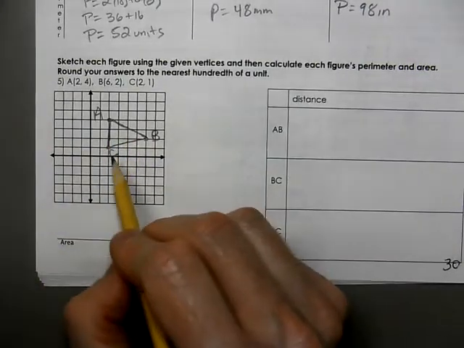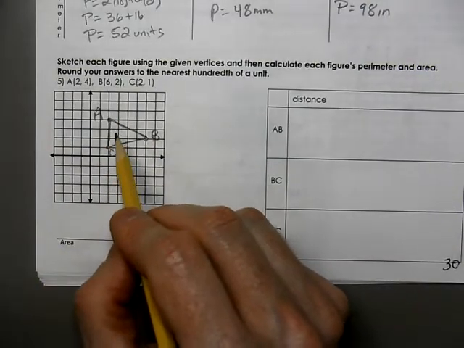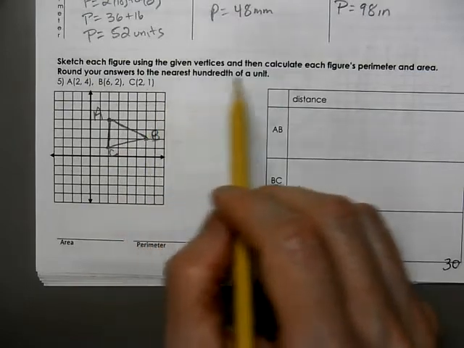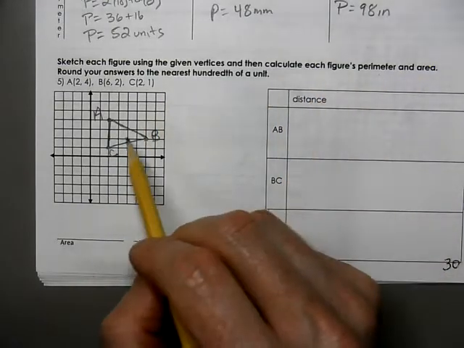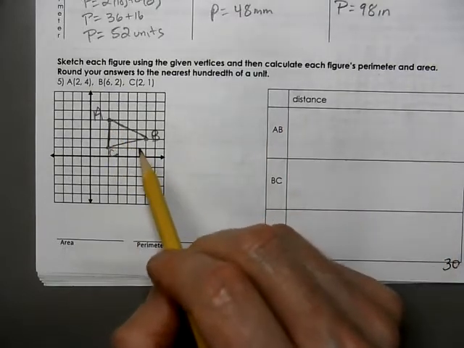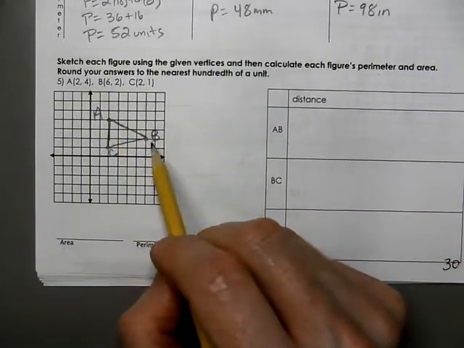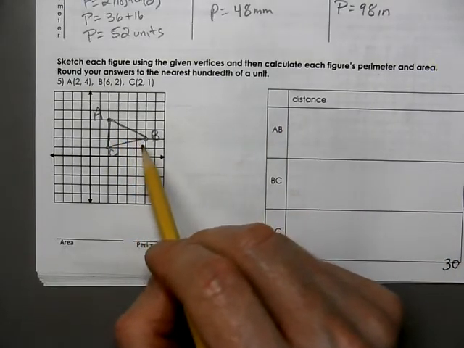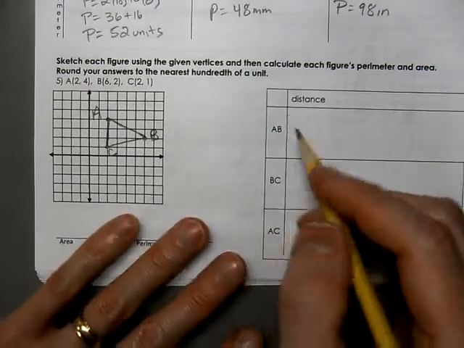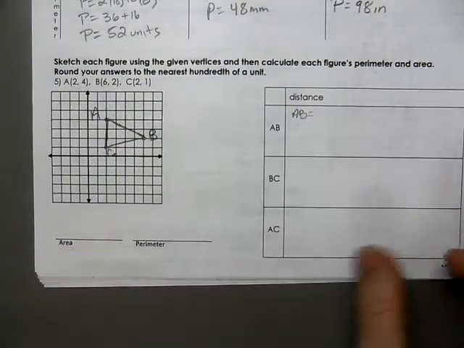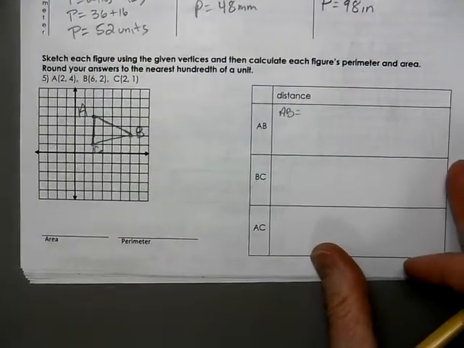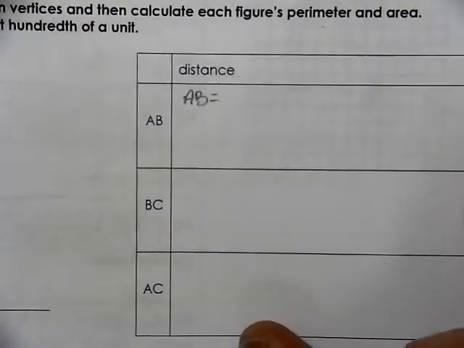So we have a triangle, and we're going to be looking for the perimeter and the area. We're going to look for the distances of each of these sides. AB. Notice that AB is slanted. So if AB is slanted, we're going to need to calculate using the distance formula.